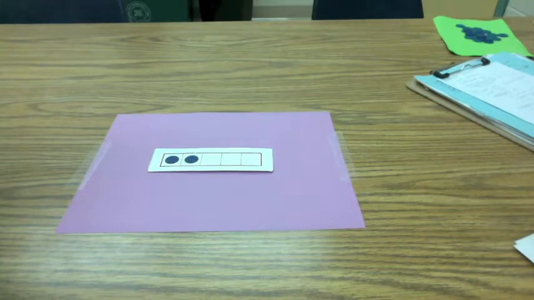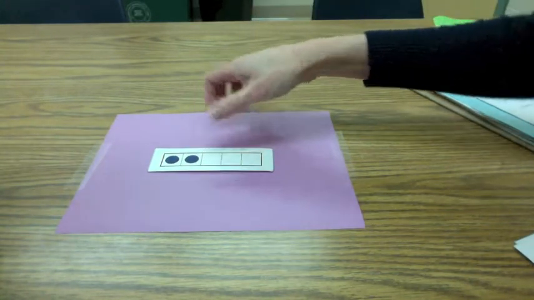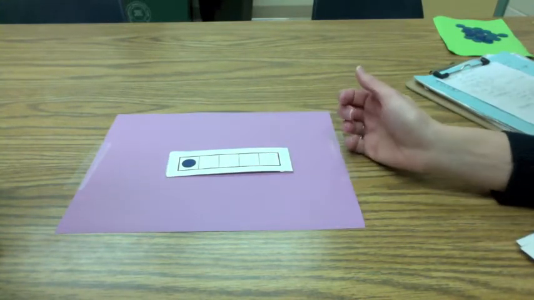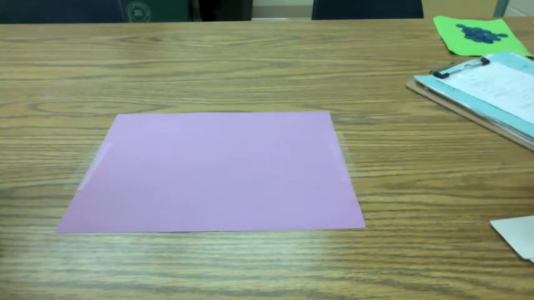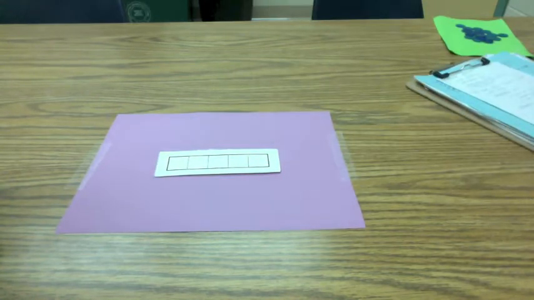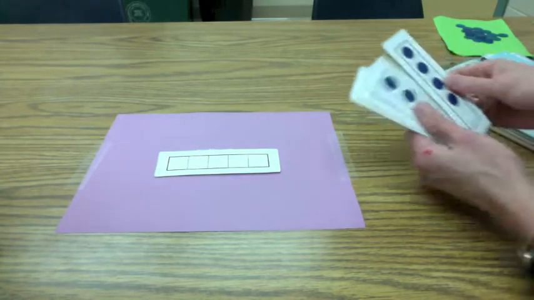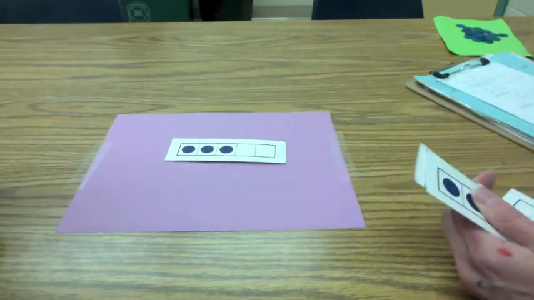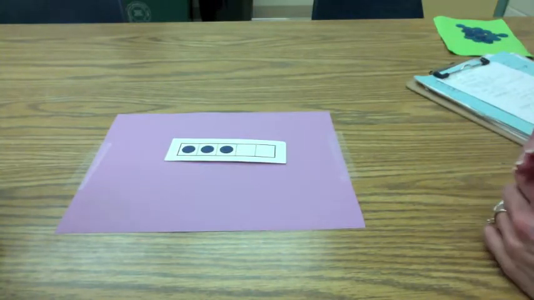How many dots? 2. How many more to make 5? 3. We need 3 more to fill that up. How many dots? 1. How many more to make 5? 4. 4. And how many dots? 0. How many more to make 5? 5.